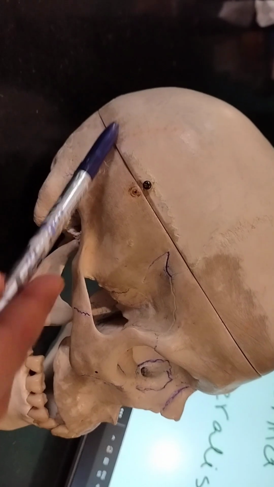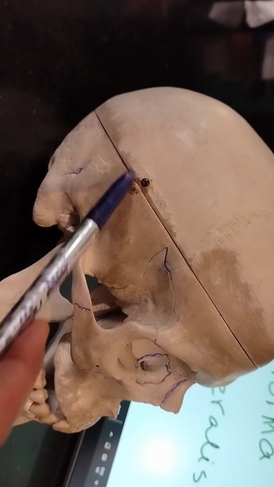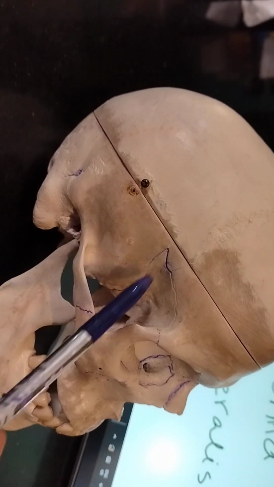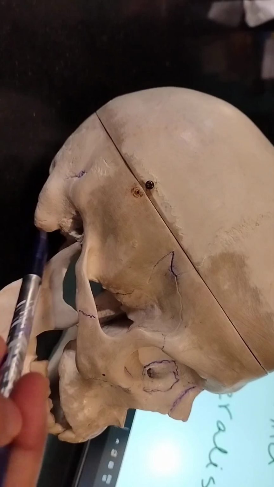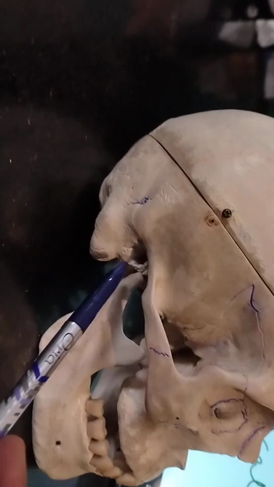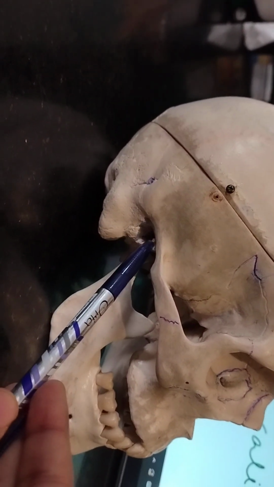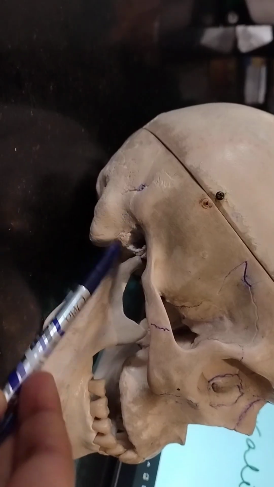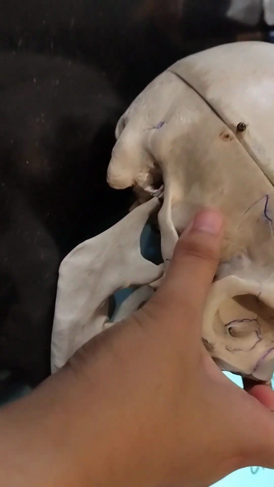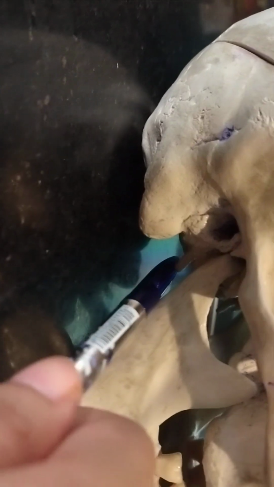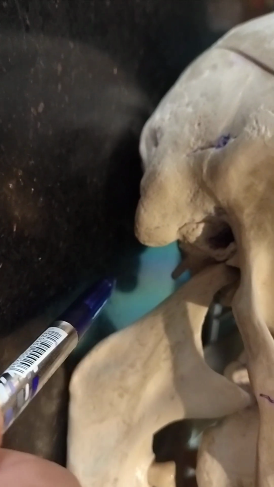With the temporal bone, there are several parts of the temporal bone that can be seen. The squamous part of the temporal bone, the mastoid process of the temporal bone. Here we can see the tympanic part of the temporal bone. If we look somewhat closer, this is the styloid process of the temporal bone.